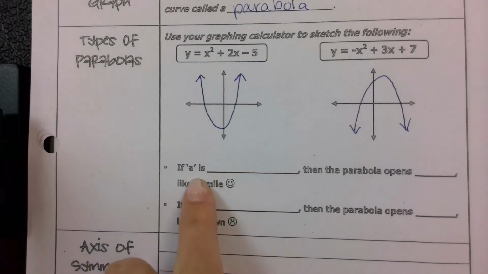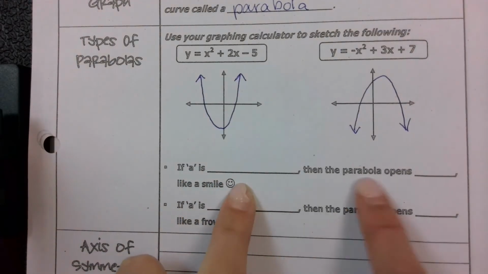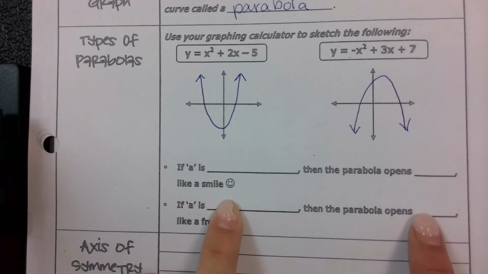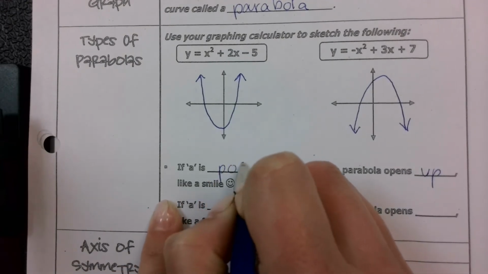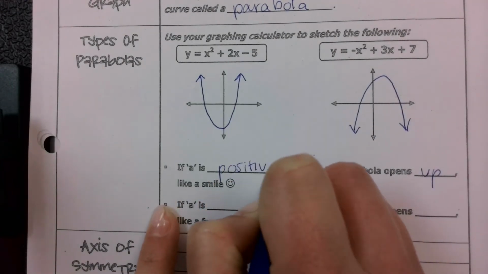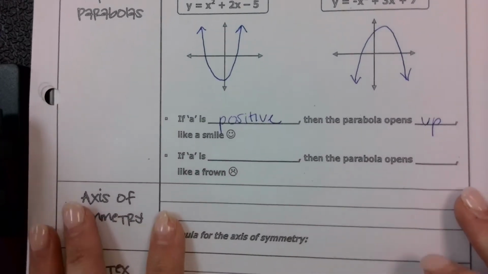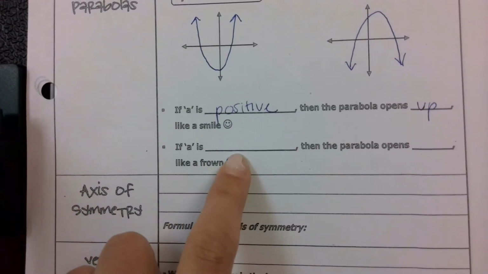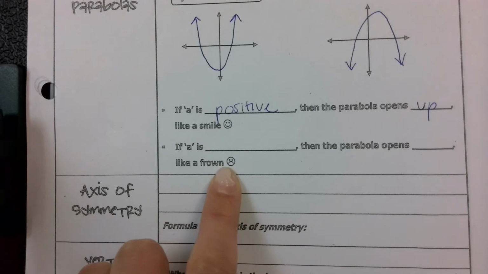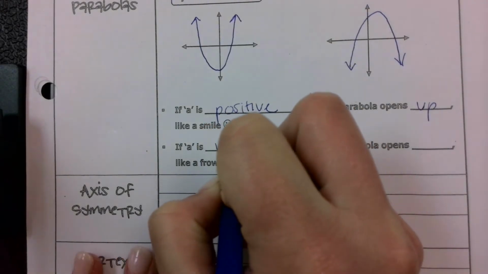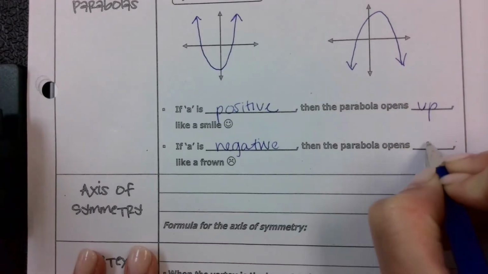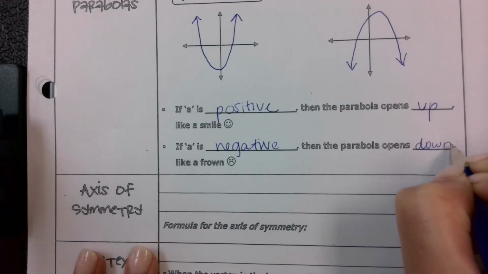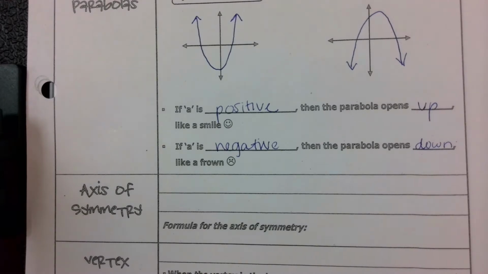So if your A is what, then the parabola is going to open which way and look like a smile? If it looks like a smile, which way is it opening? It's opening up, and your A is positive, exactly. So then for the other way, if A is negative, which way are you going to open? The parabola opens down. And it's going to look like a frown. Good, good, good.